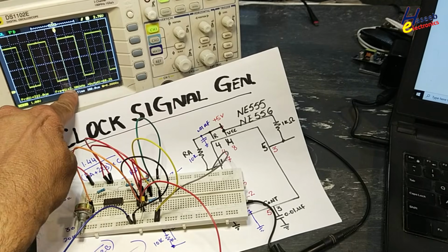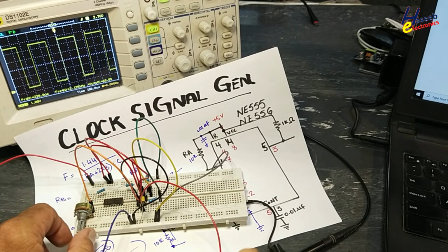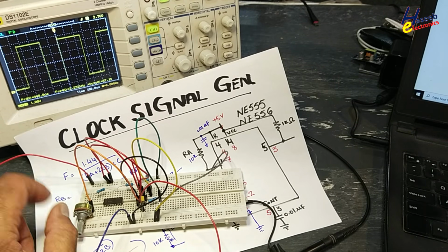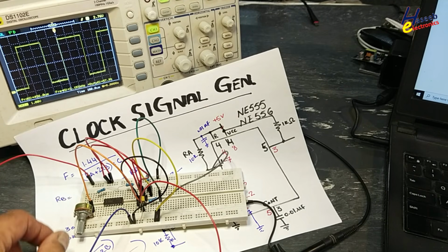Fantastic. 3 kHz with 60% duty cycle at full clockwise rotation, and counterclockwise 2.1 kHz with 57% duty cycle.